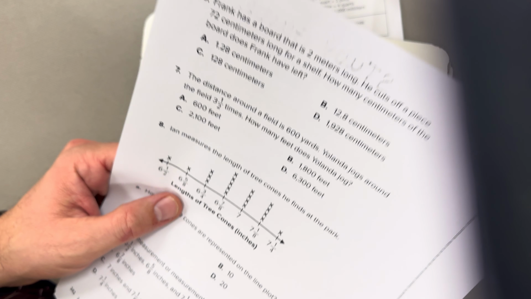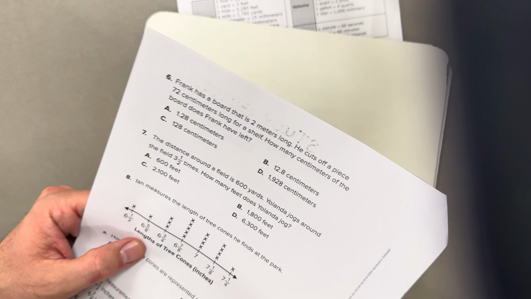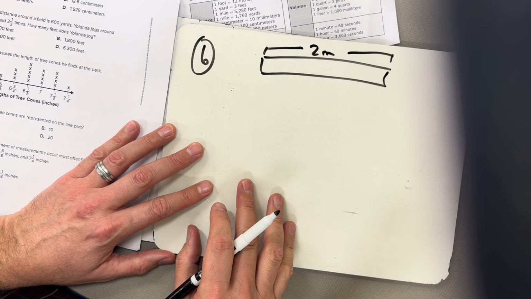Number 6, Frank has a board that is 2 meters long. We've actually kind of looked at this before. He cuts off a piece 72 centimeters long for a shelf. These are where I would draw a picture, right? Number 6, Frank has a board that's 2 meters long. So I'm going to say 2 meters. And I know we went over this one.